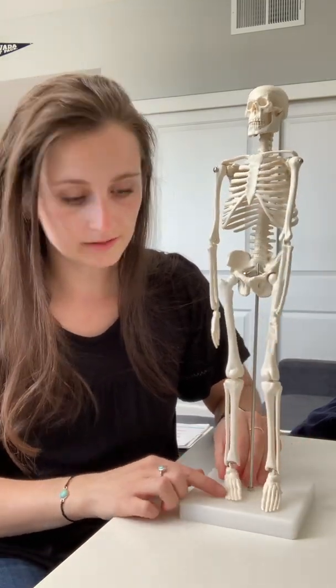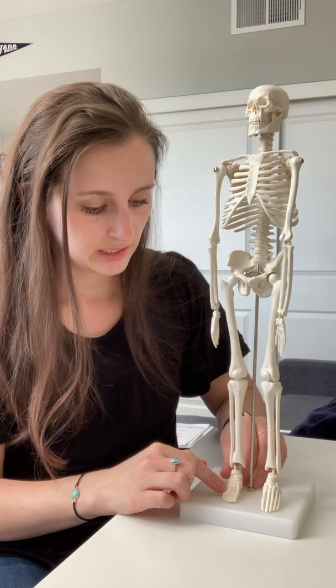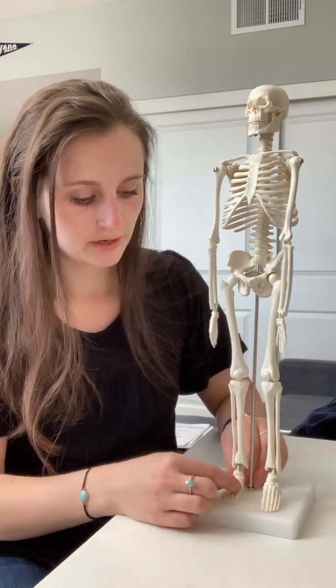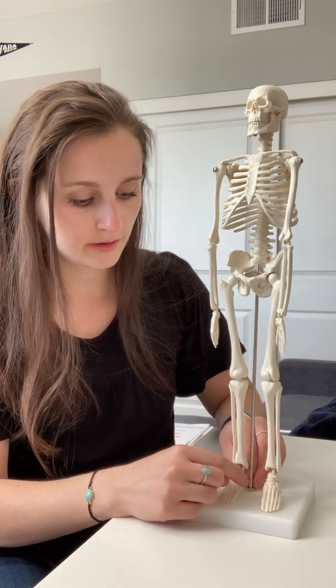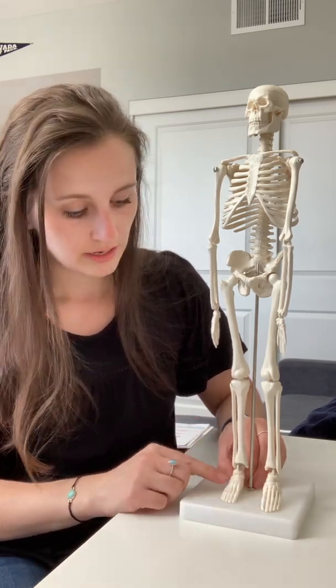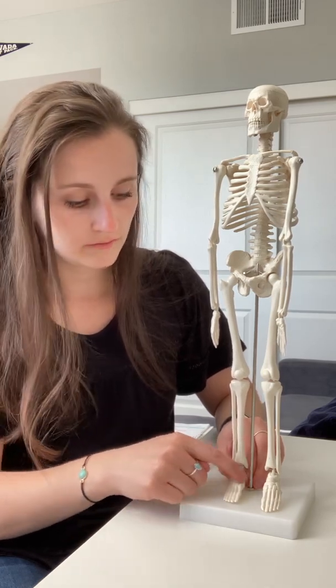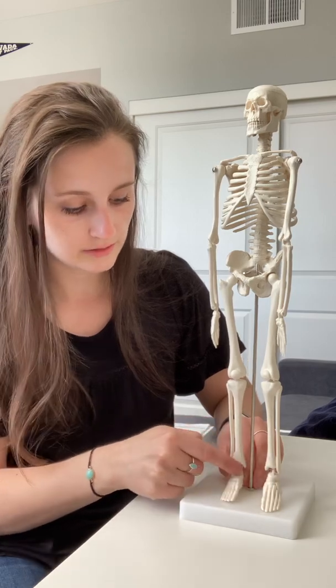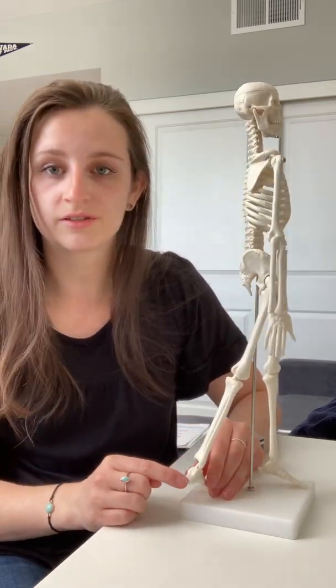Then, starting at the feet, we have the phalanges again, metatarsals this time since we're in the foot, and then the tarsals. Starting with the big toe side, you have the 3 cuneiform bones, and then the cuboid on the side, the navicular, and then the talus. Then on the back here is the calcaneus, which is our heel bone.